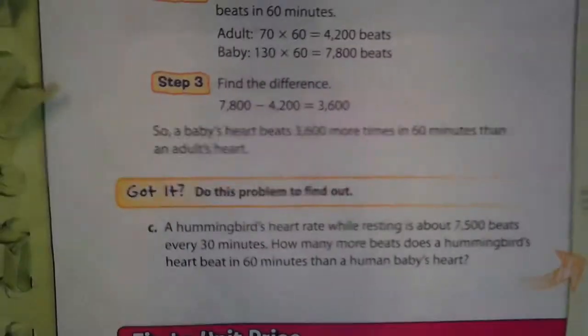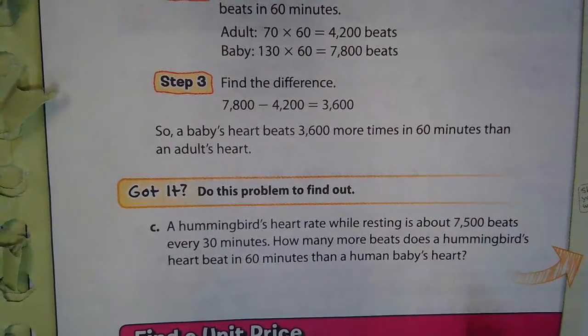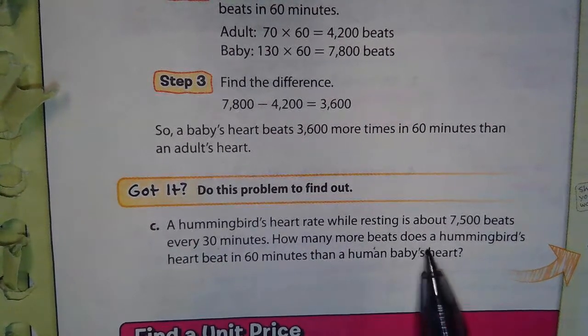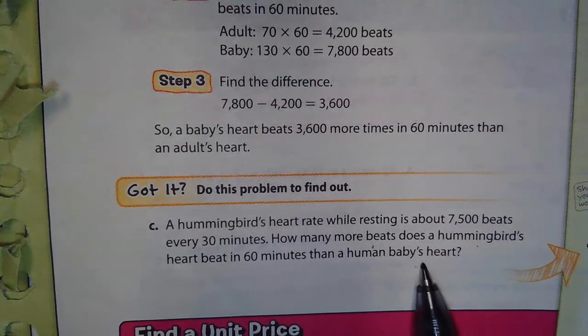Let's look at letter C. Actually, might as well put it back. A hummingbird's heart rate while resting is about 7,500 beats every 30 minutes. How many more beats does a hummingbird's heart beat in 60 minutes than a human baby's heart? Okay.